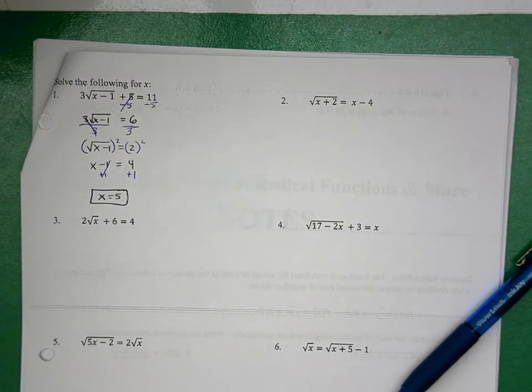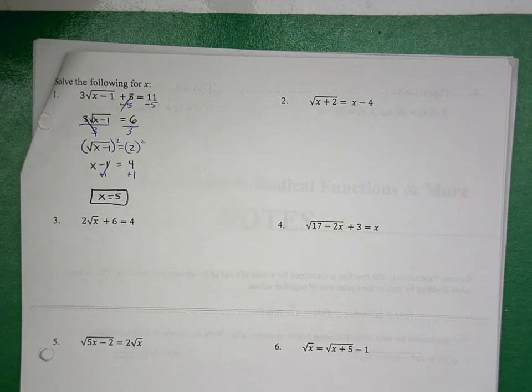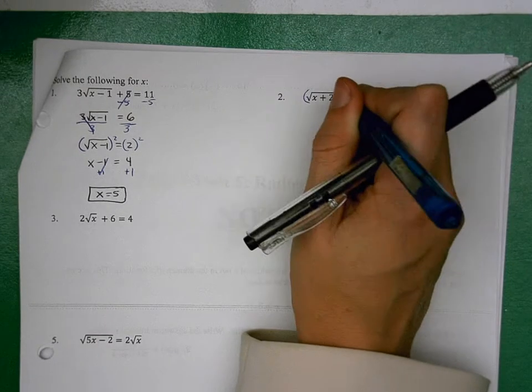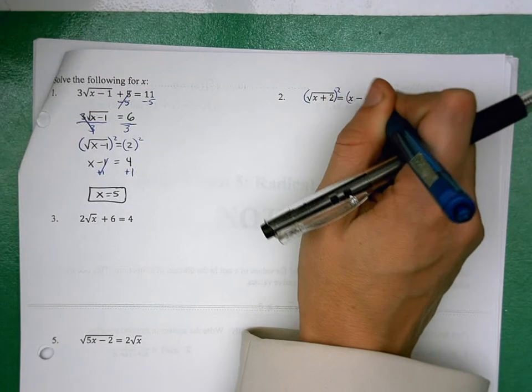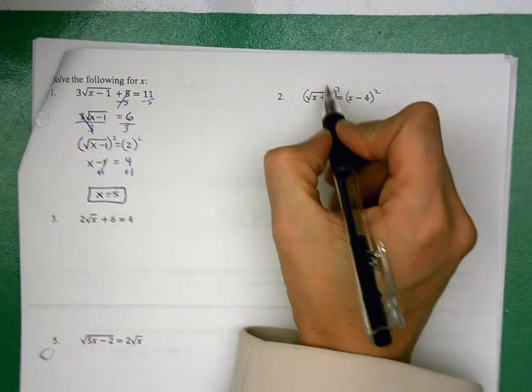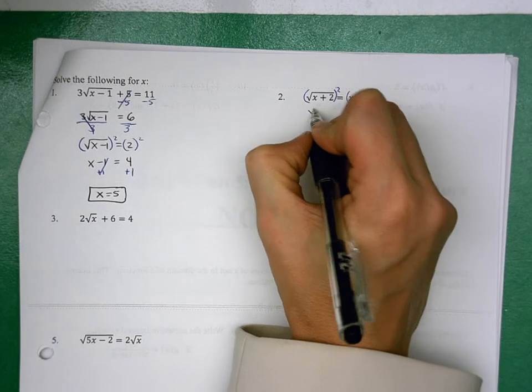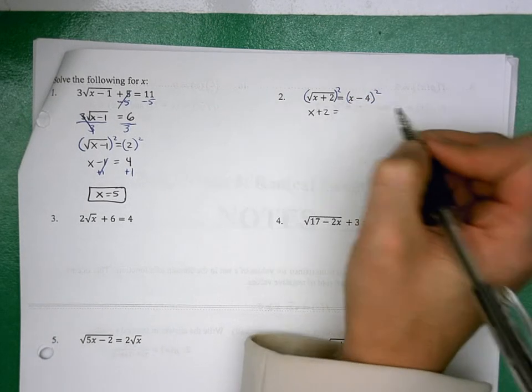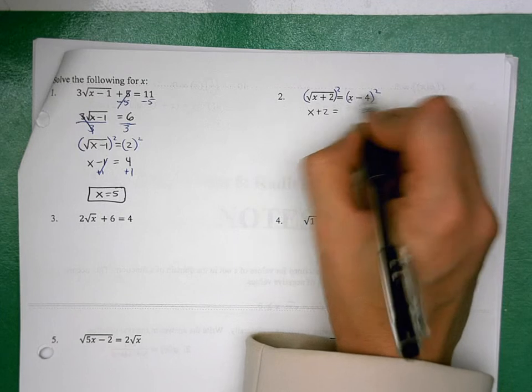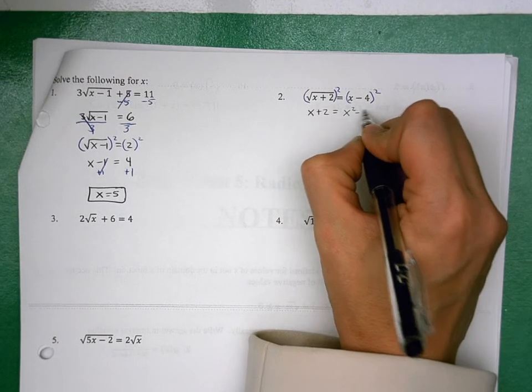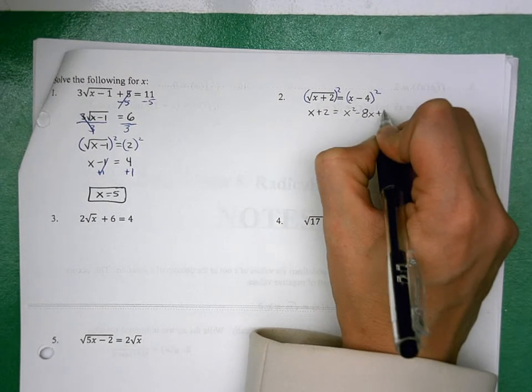Okay. Number 2. First, we need to isolate the radical. Well, that's done. So now I'm going to square both sides. Square root of x plus 2 squared is x plus 2. X minus 4 quantity squared, if I FOIL that out, would be x squared minus 8x plus 16.